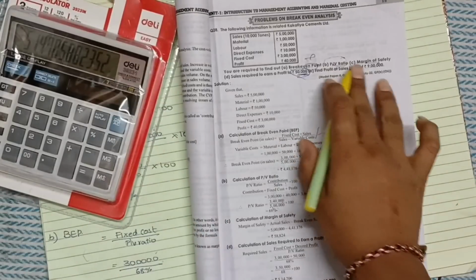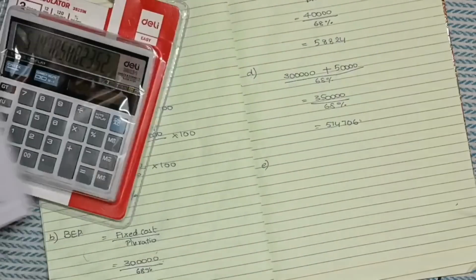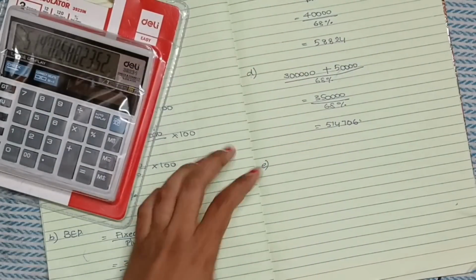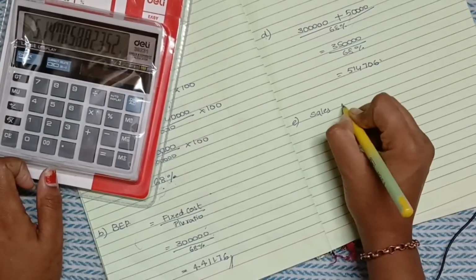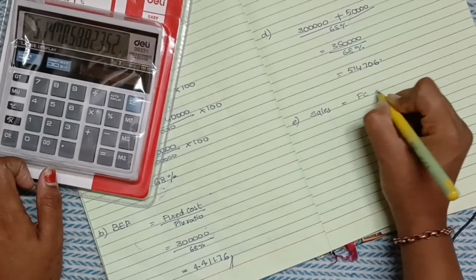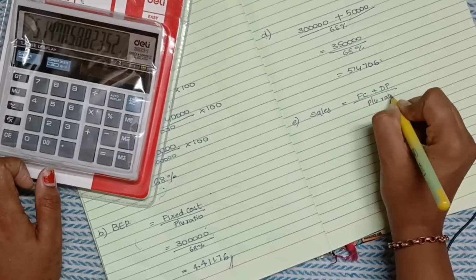Find out profit at a sales level of 9 lakh. So you have sold 9 lakh worth of goods. What will be the profit they are asking? Same formula. How many sales? What is the formula? Sales is equal to fixed cost plus desired profit by PV ratio. This is the formula.